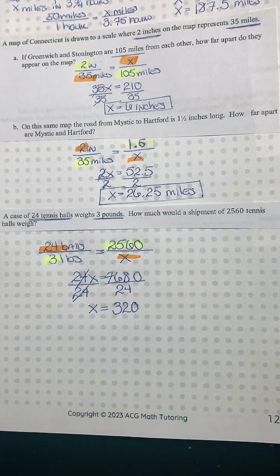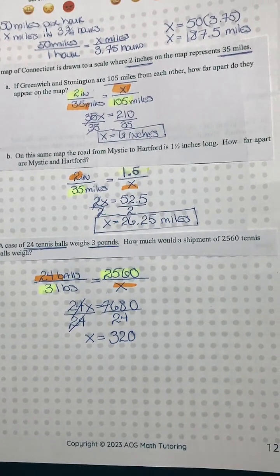What are my units? What are we talking about? We're so used to just solving stuff, and then all of a sudden we get an answer. We're like, woohoo, got an answer. But 320 what? What is the comparison? What were we looking at?